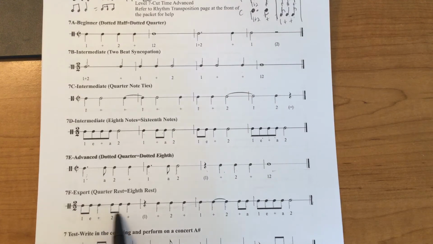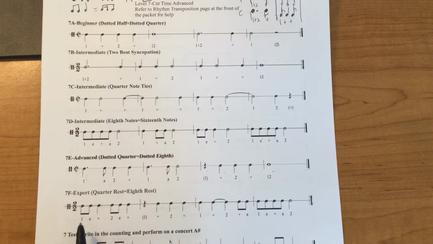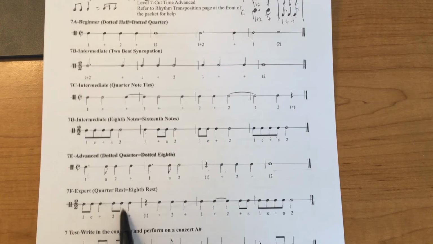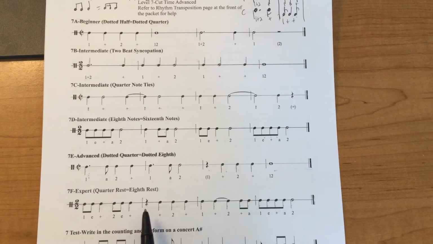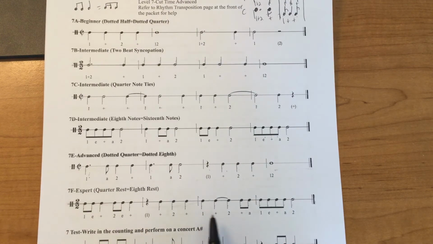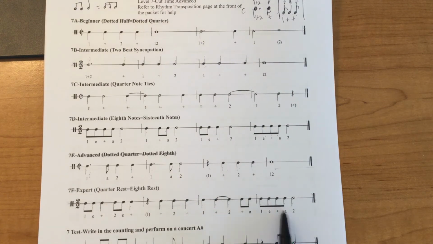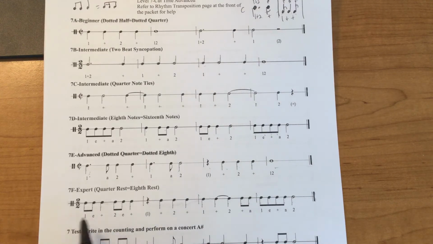We have some eighth-sixteenth combos, except they're eighth note and quarter notes. So 1 E and 2 E and. Then we have this rhythm, rest and 2 and 1 and a 1 E and a 2. Here we go. Clap and count.